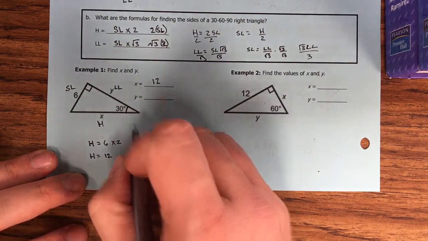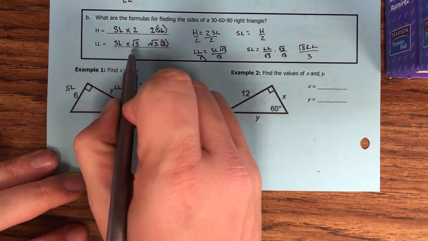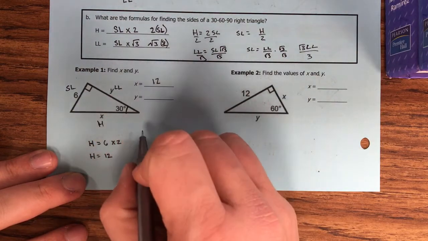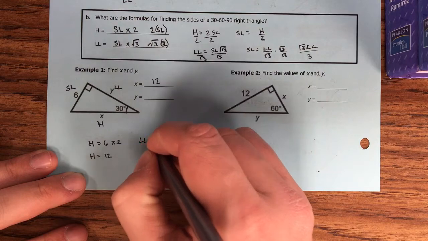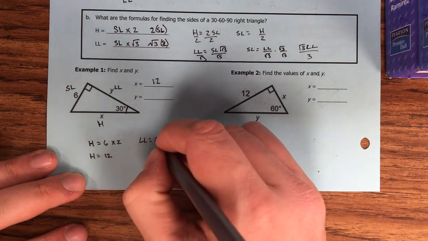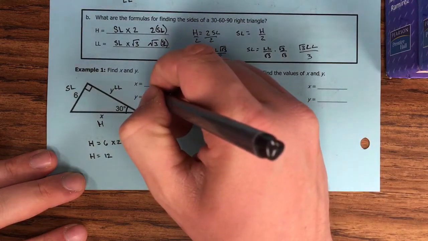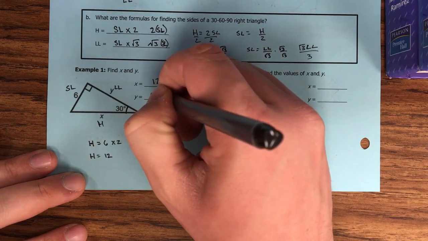Now let's take a look at the long leg. The long leg's formula is long leg equals short leg times radical 3. So we have long leg equals short leg, which we know is 6, times radical 3, and there we have our answer for y. So the longer leg is going to be 6 radical 3.